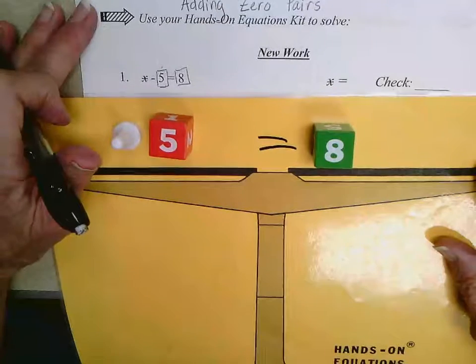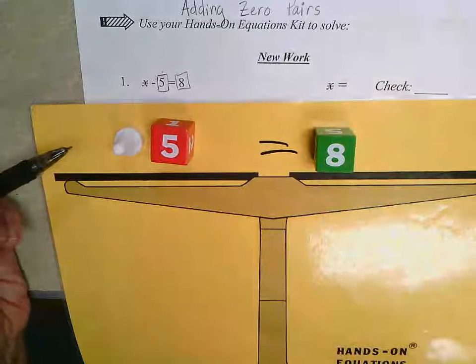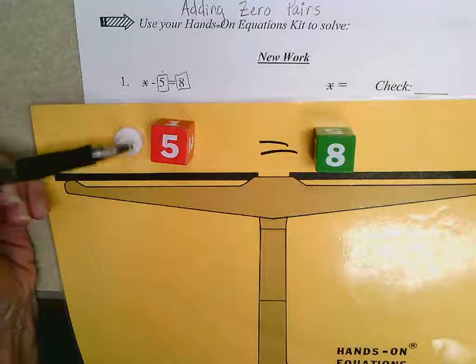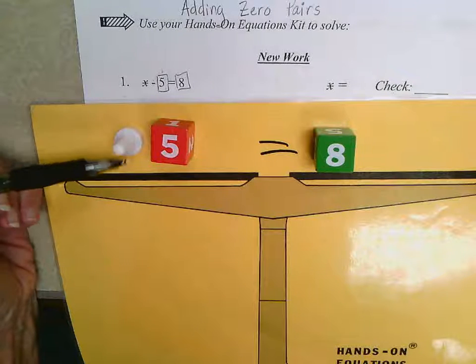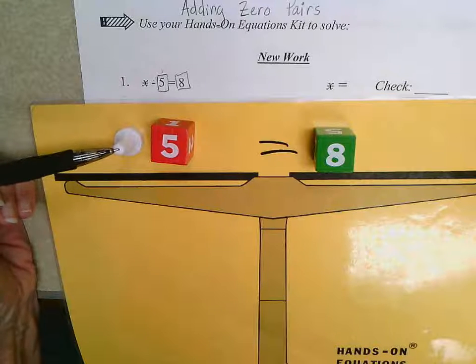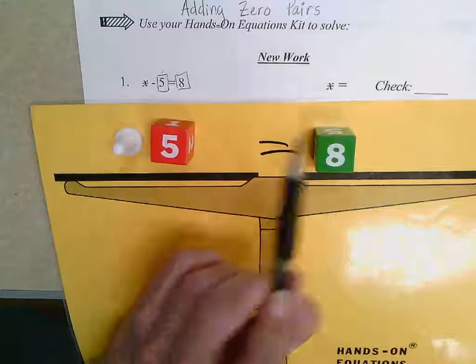From here, I can solve this a couple of different ways. Remember, in algebra, we're always trying to get the pawns, or the X's, or the stars, or the negative X's, whatever you're calling them, on one side and all the numbers on the other side.